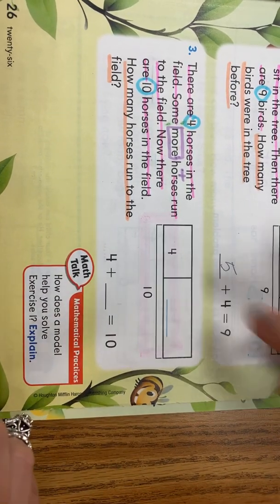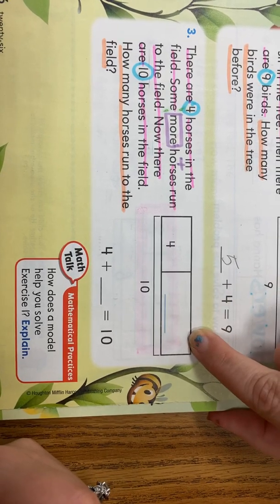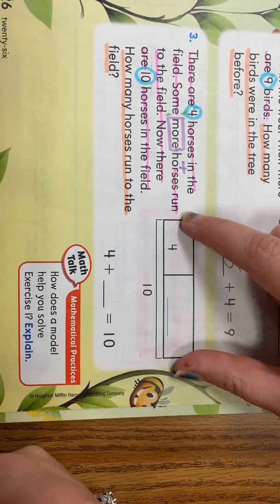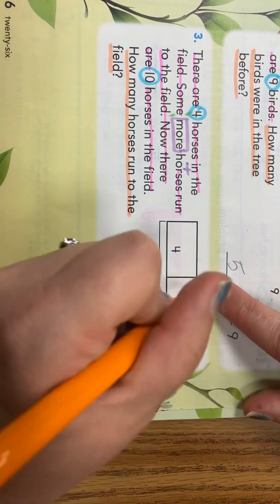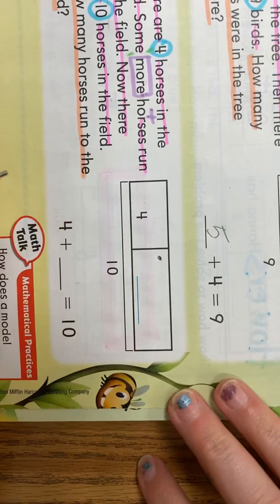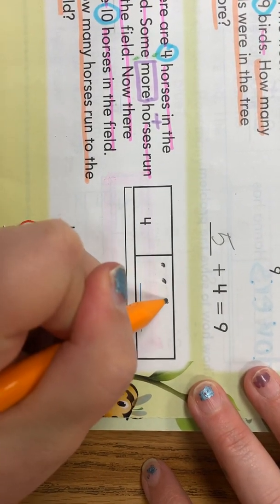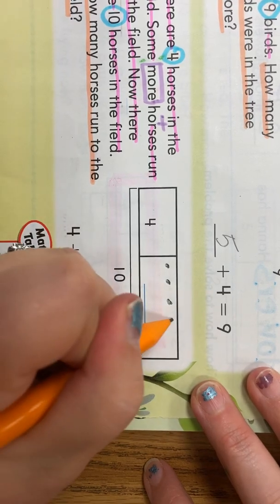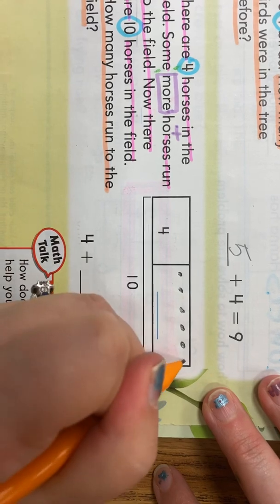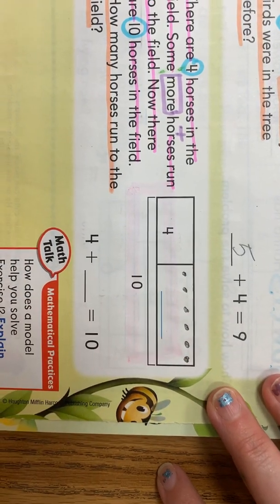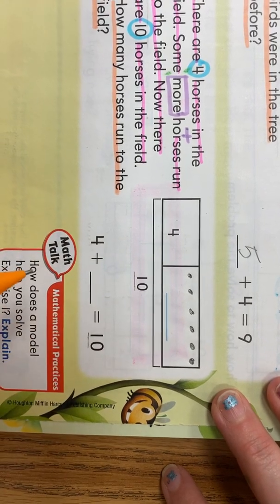So pencils up, and we're gonna be creating our dots up here in our bar model to keep going. So we're going to start with 4, and then we're going to go 5, 6, 7, 8, 9, 10. Okay, so I'm going to stop at 10 because that's my sum, my total.